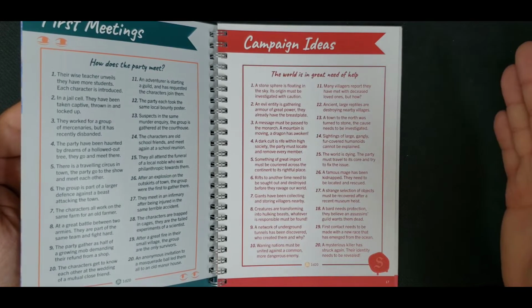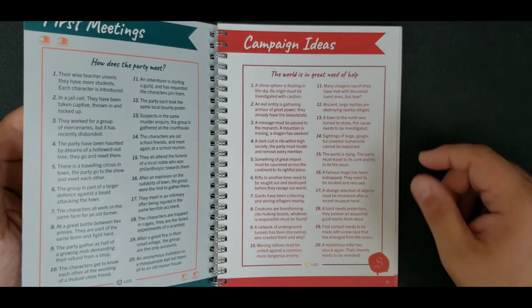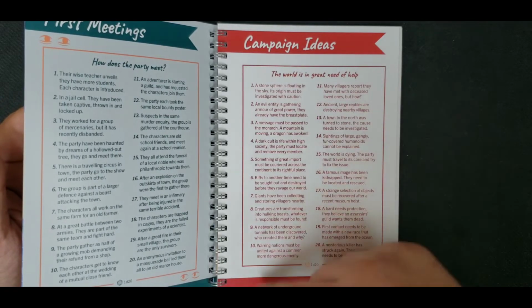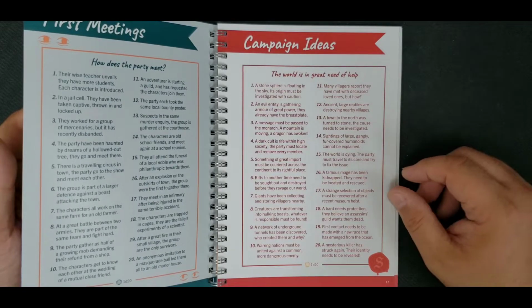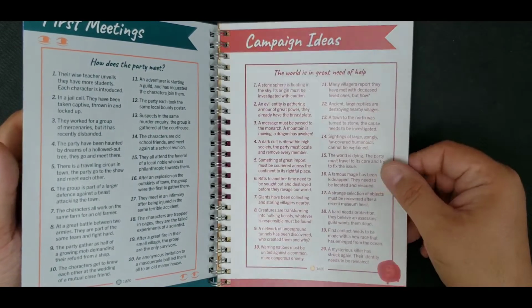20 different ideas. And quite frankly, you could easily run these as maybe 20 different one-shots. Some of these are kind of big ideas, so you may want to do 2-parters, but you could really run a game with just the ideas out of this book.